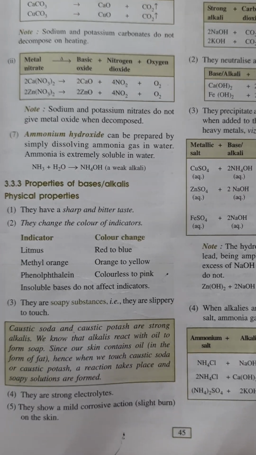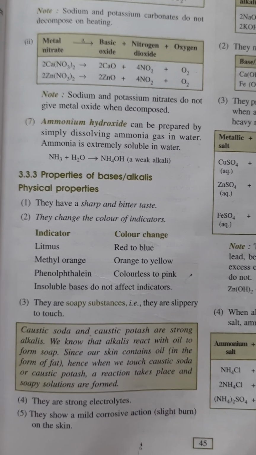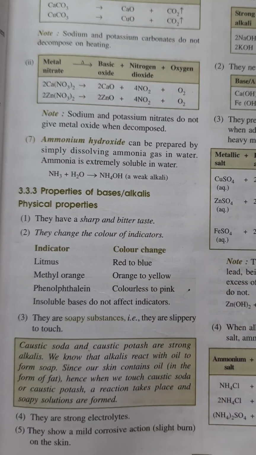Good morning, students. Today we'll discuss the properties of bases or alkalis. We have already discussed up to the ammonium hydroxide preparation method of bases.